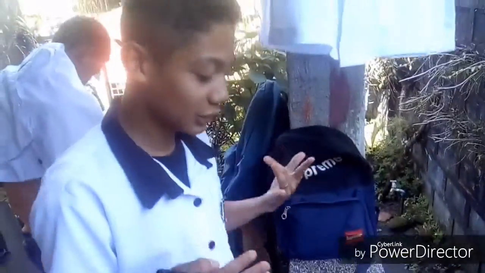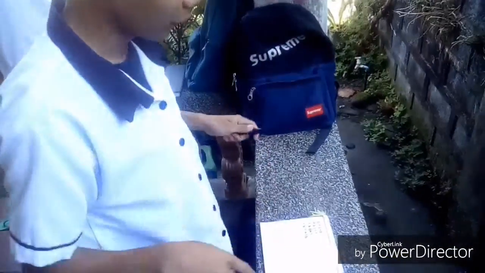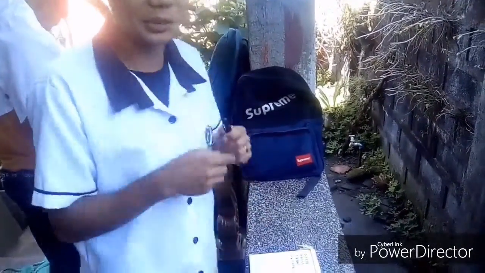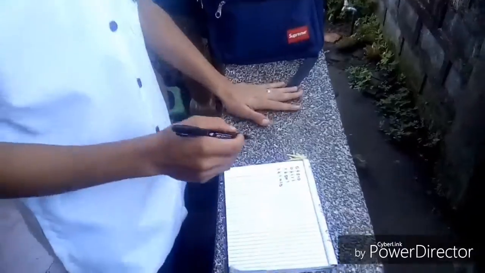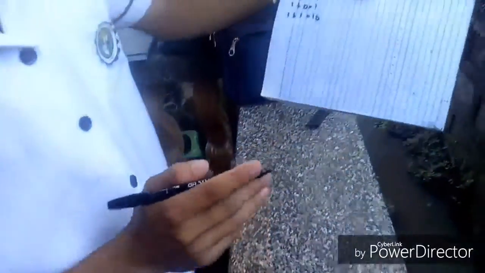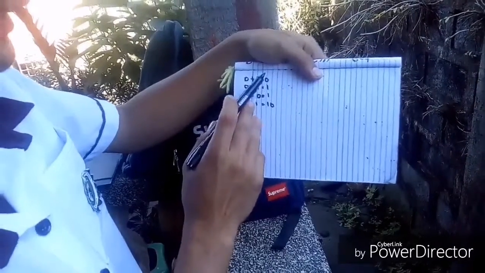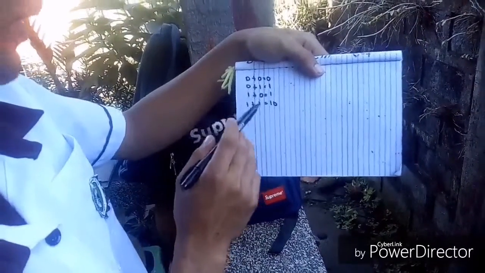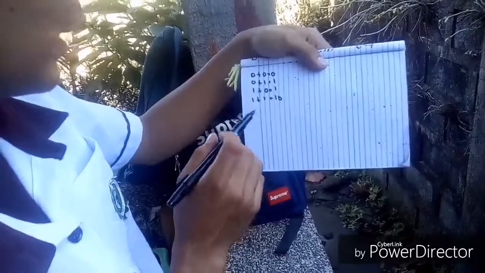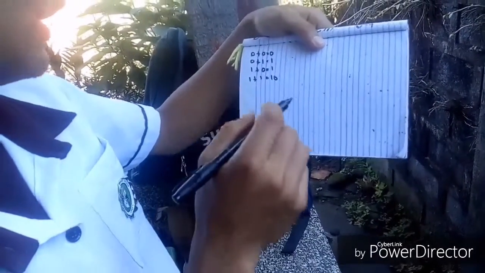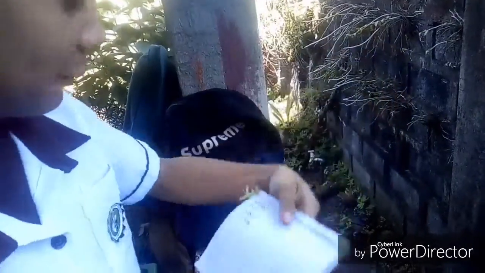Okay guys, now I will teach you binary addition. So this is the formula for binary addition. 0 plus 0 equals 0, 0 plus 1 equals 1, 1 plus 0 equals 1, and 1 plus 1 equals 10, or 0 carry 1.